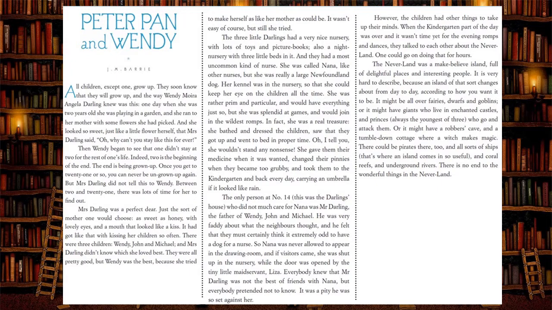It might be all over fairies, dwarves and goblins, or it might have giants who lived in enchanted castles, and princes, always the youngest of three, who go and attack them. Or it might have a robber's cave and a tumble-down cottage where a witch makes magic. There could be pirates there too, and all sorts of ships. That's where an island comes in so useful, and coral reefs and underground rivers. There is no end to the wonderful things in Neverland.